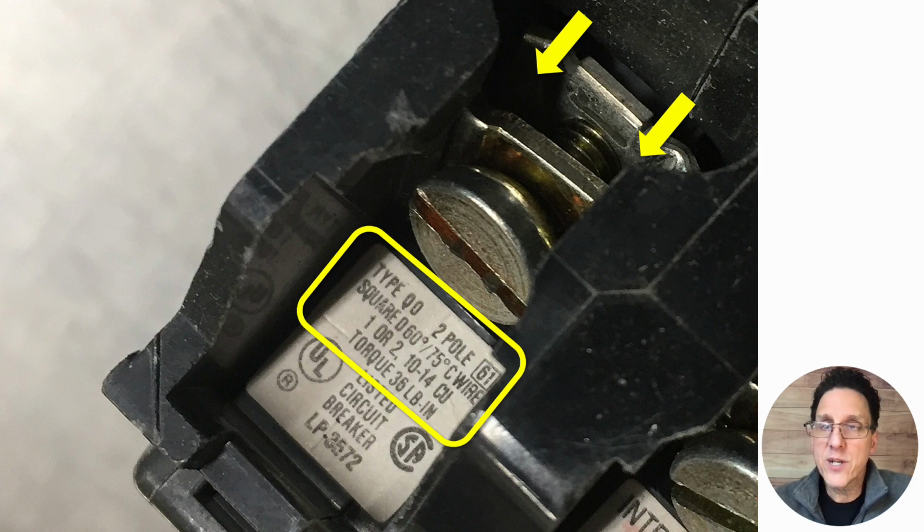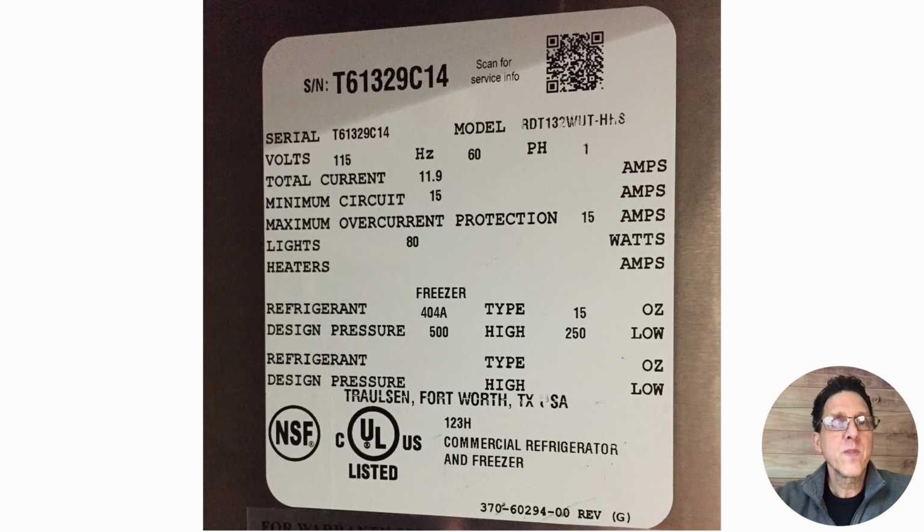Let's take a look at another label. This is a label on a refrigerator or a freezer. All kinds of information there, right? You'll see the listing marks from NSF and UL, and then you'll also see the minimum circuit ampacity and maximum overcurrent protection devices, 15 amps, right? Whole bunch of information there.